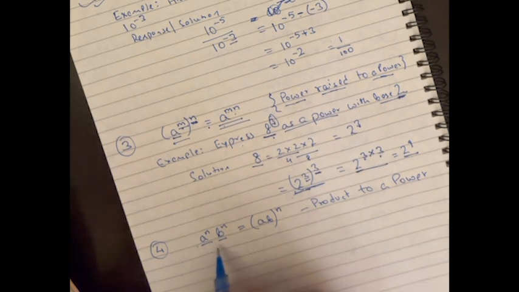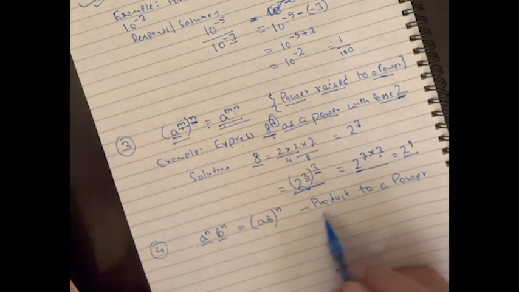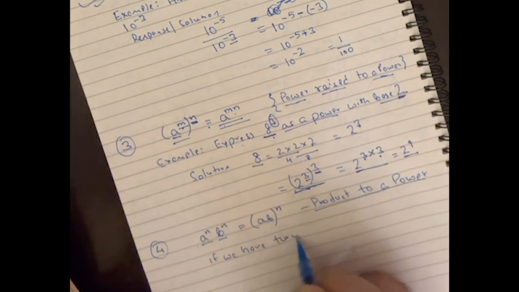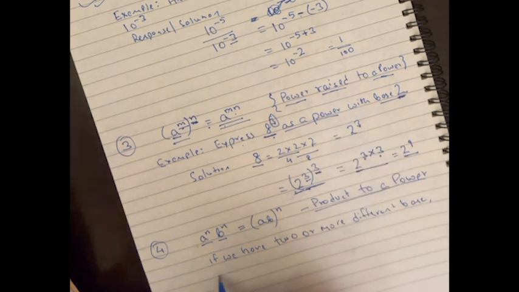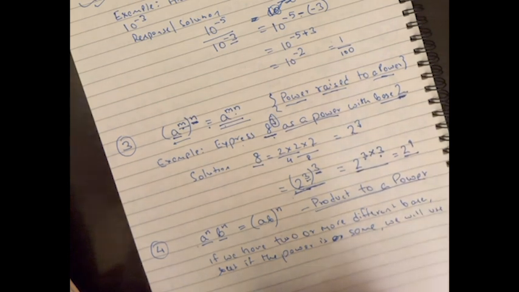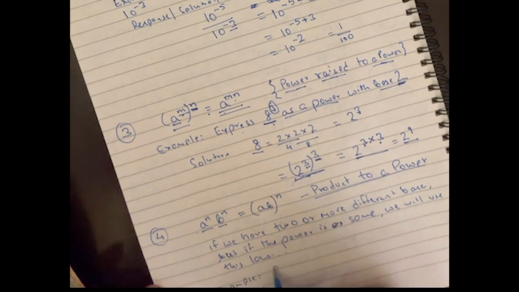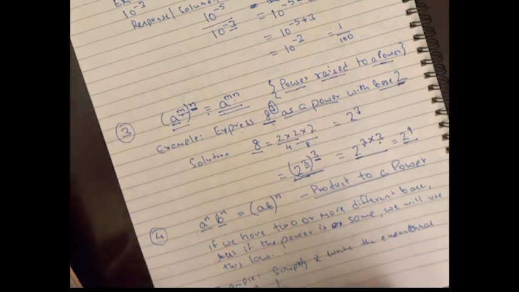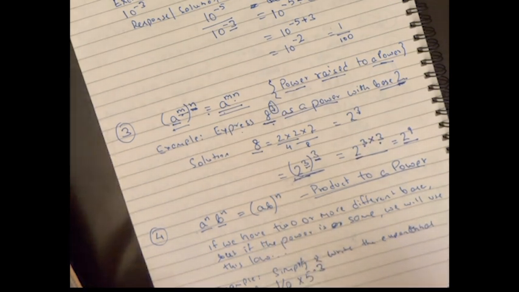If the bases are different but the power is the same, then we use this product to a power. So I will repeat: if we have two or more different bases, but the power is the same, we use this law. Let's understand this law with an example. The question is: simplify and write the exponential form of 1 by 8 multiplied by 5 raised to the power of minus 3.